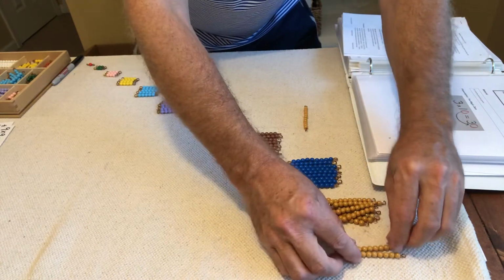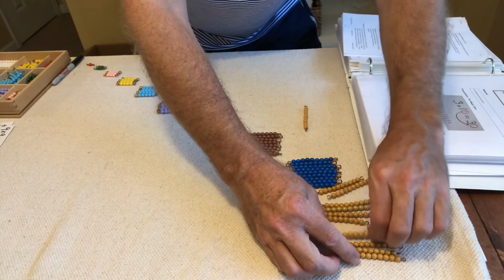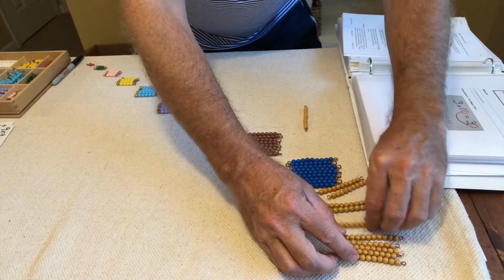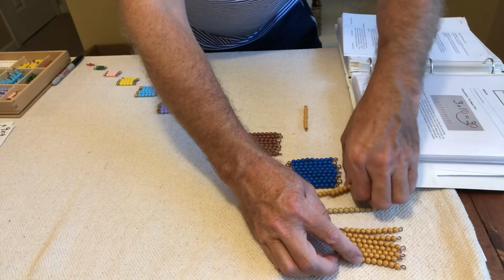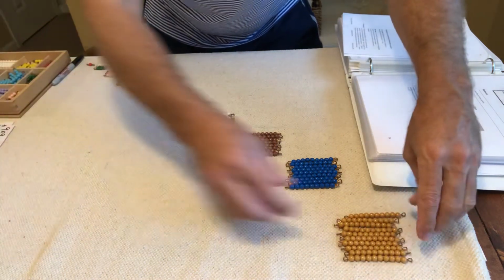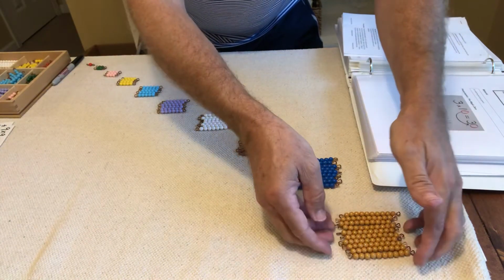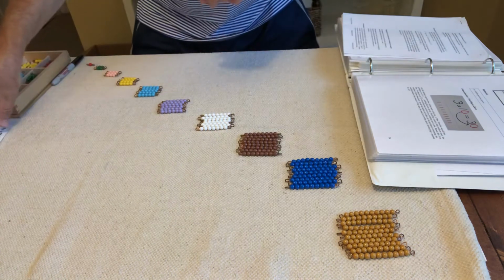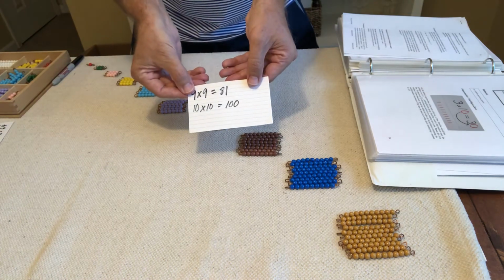One, 2, 3, 4, 5, 6, 7, 8, 9, 10 tens. Okay, so 10 groups of 10 is 100.